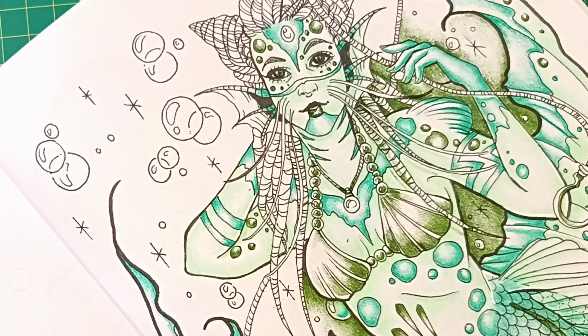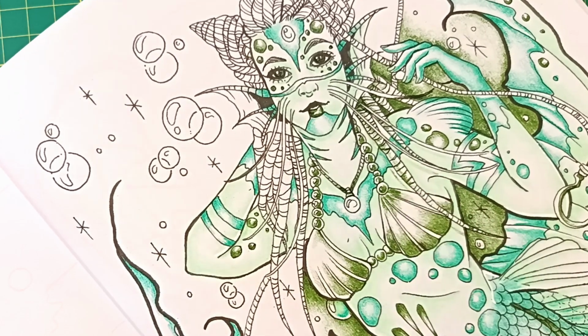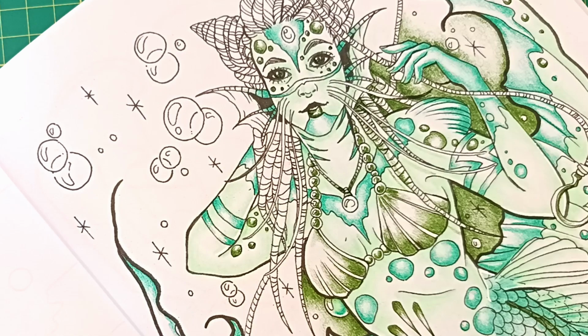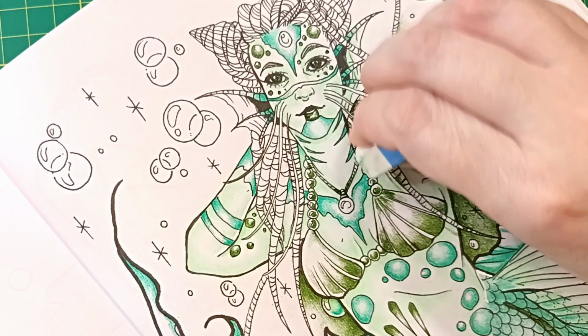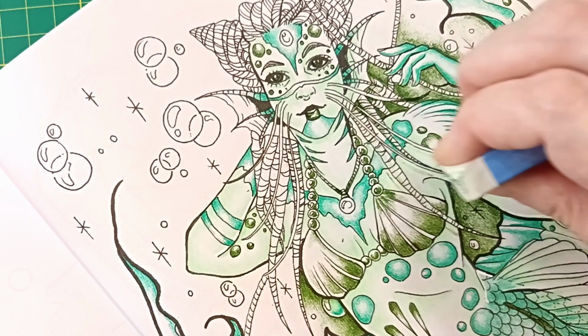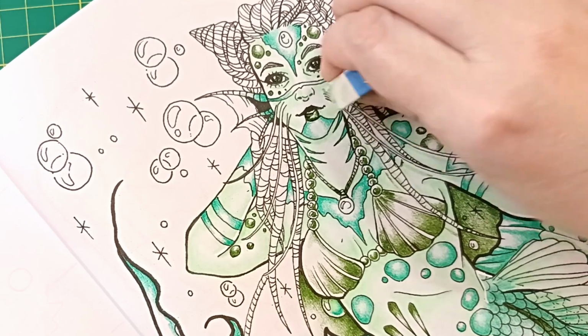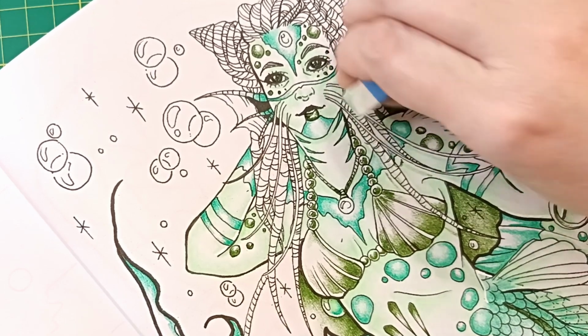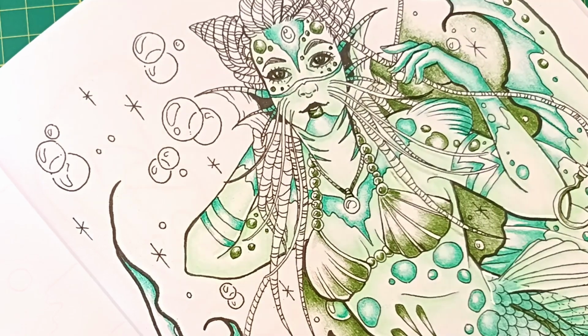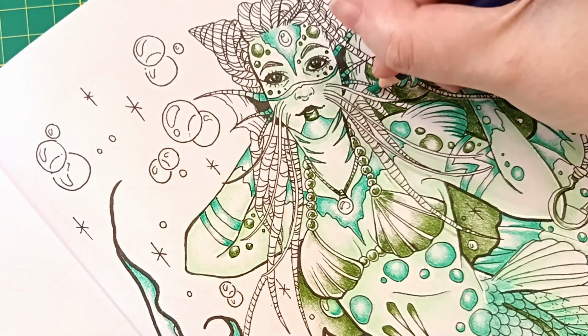Okay, I'm not 100% happy with this hair being green. I don't think that's working quite as well as I was expecting that to. So I'm going to erase her hair. You can always erase. Pencils are not permanent. You can erase if you're not happy with the way things are going. So I'm going to erase her hair, and I'm going to go in with the mid-tone for that. I think that will work better.